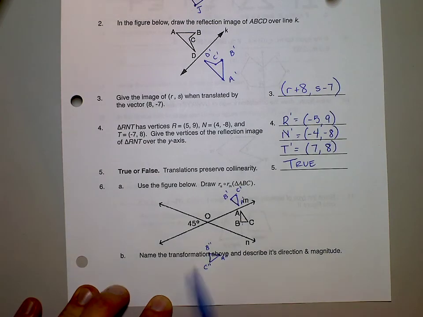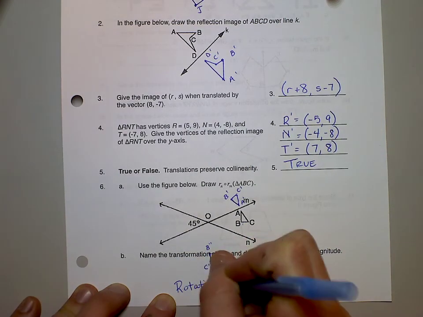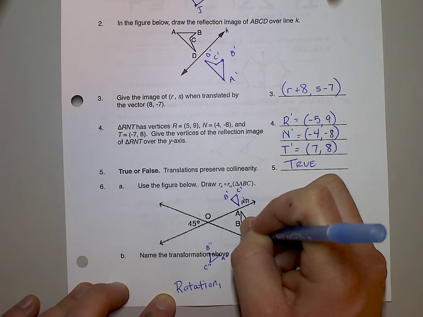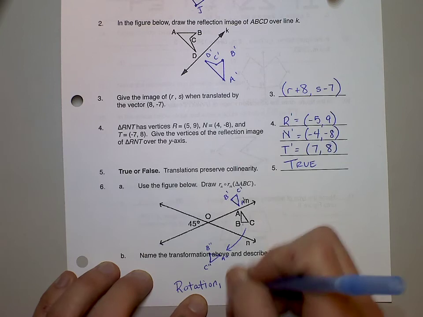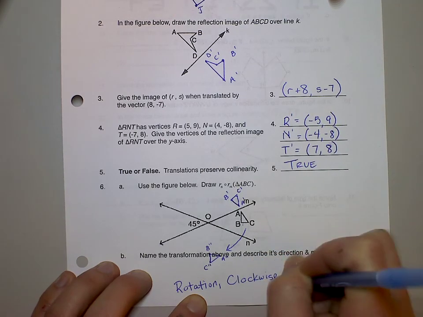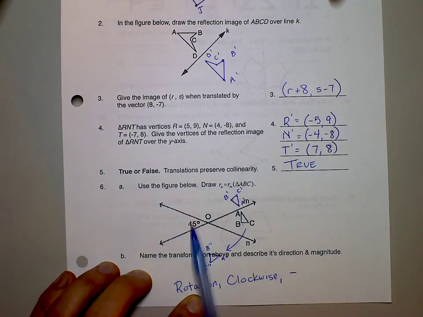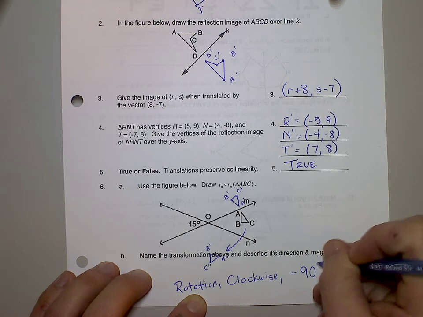Again, you came down here. Name the transformation. If you reflect twice over intersecting lines, it's a rotation. Its direction, again, starting with your original and going to your final, the shortest distance, so that direction is clockwise. And since it was clockwise, we have a negative magnitude, and you double the angle measure to get your magnitude. So we have a magnitude of negative 90 degrees. That's page 1.